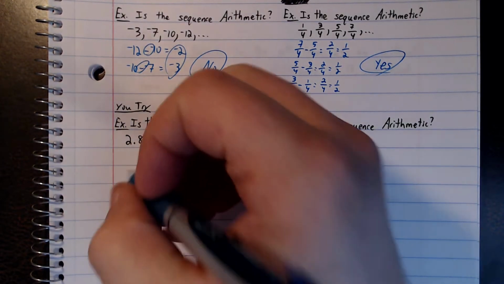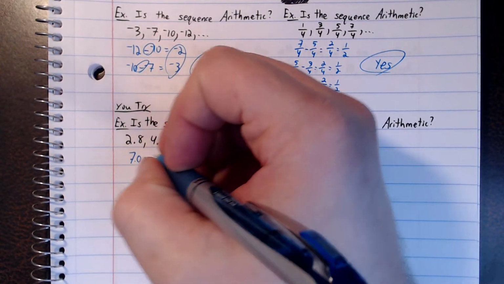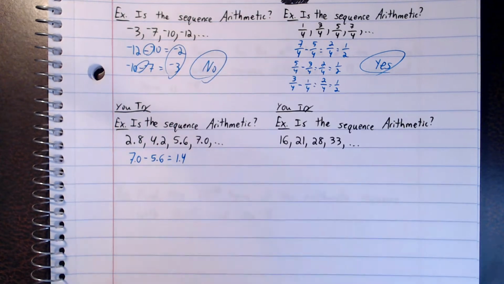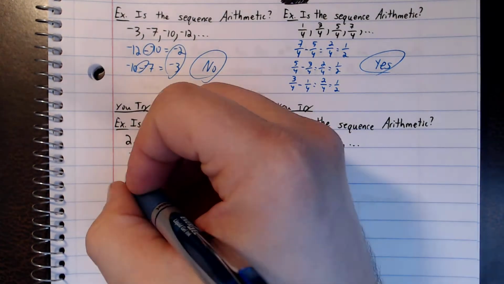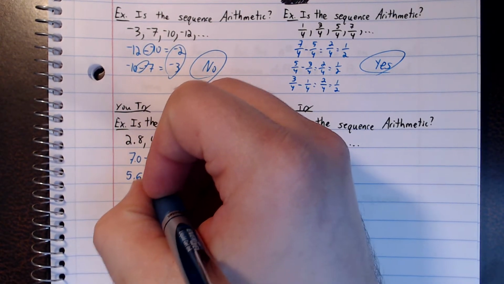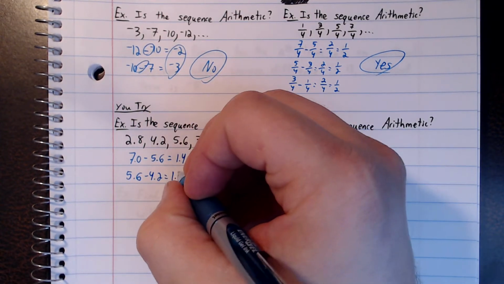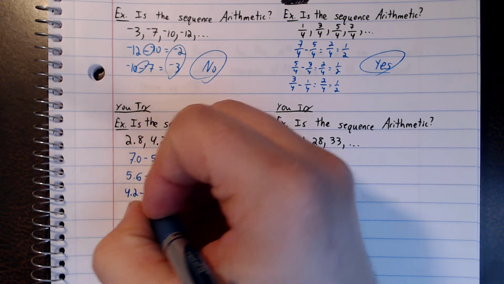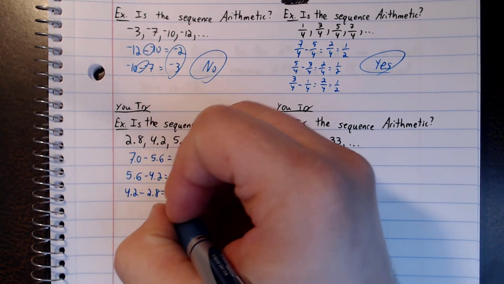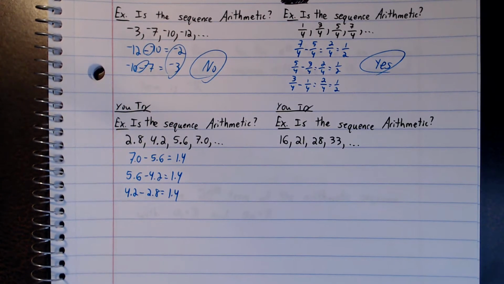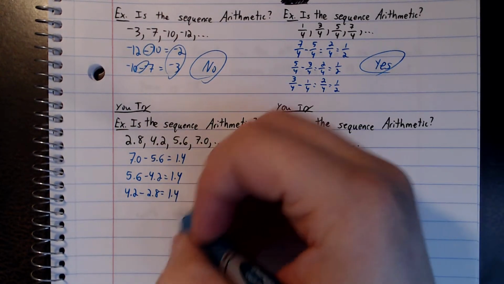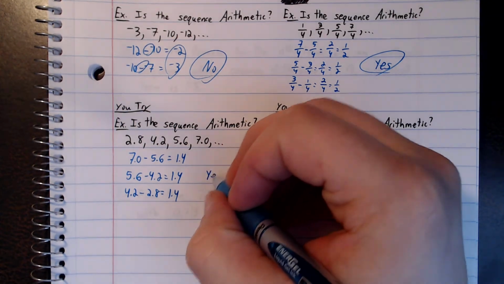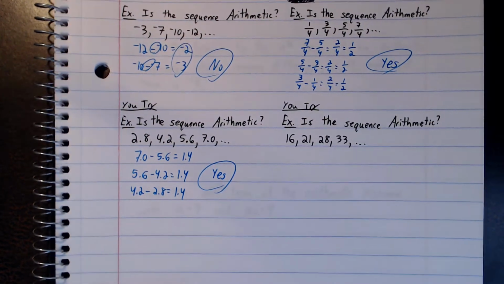Alright, let's check these out. Again, working backwards here. 7.0 minus 5.6. That's a difference of 1.4. We're hoping to get that in between each. So far, so good. And our last difference, we come up with the same, adding 1.4. So because we're adding the same amount throughout, yes, this is arithmetic.